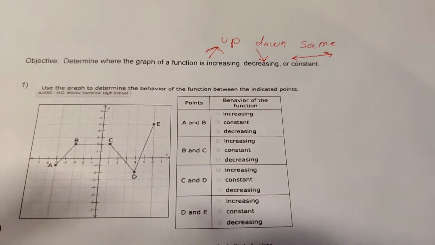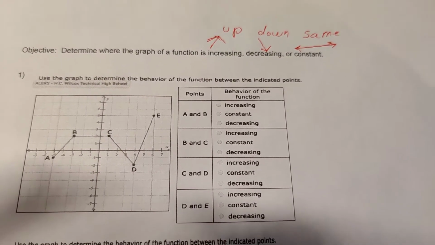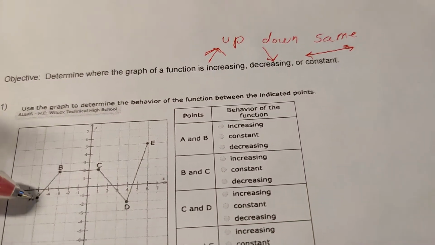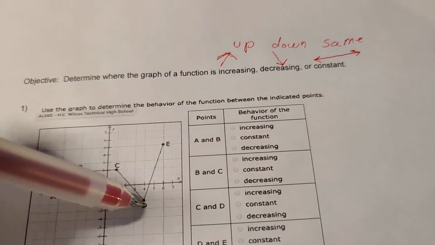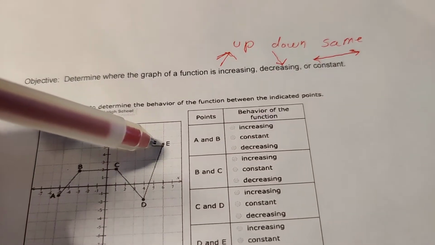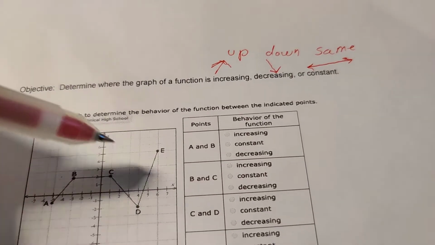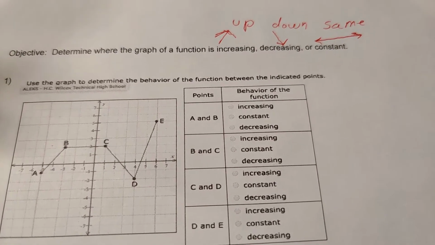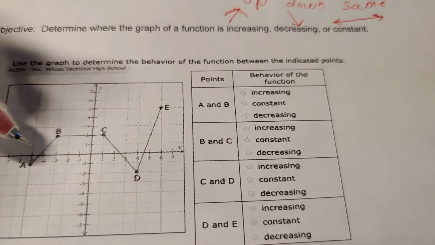So if you look at example 1, it says use the graph to determine the behavior of the function between the indicated points. So we've got these 5 endpoints on the graph, AB, BC, CD, and DE, which is just a graph composed of 4 different line segments. So our job is to figure out what's happening at each line segment.